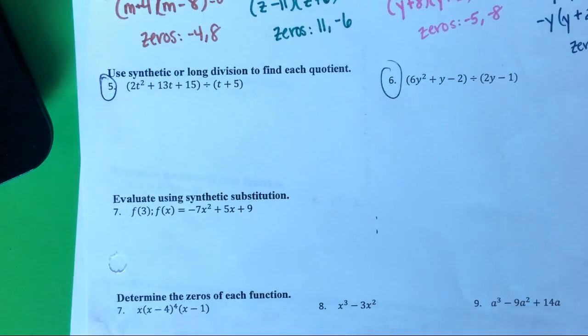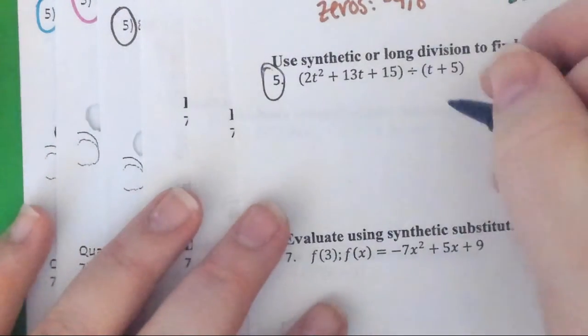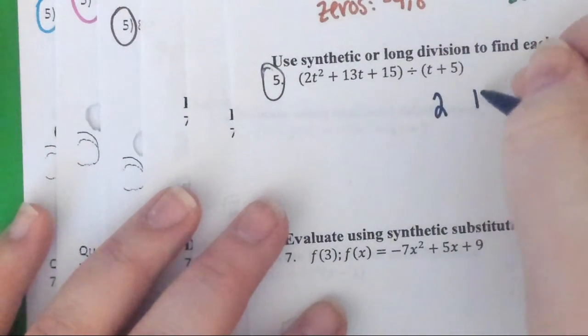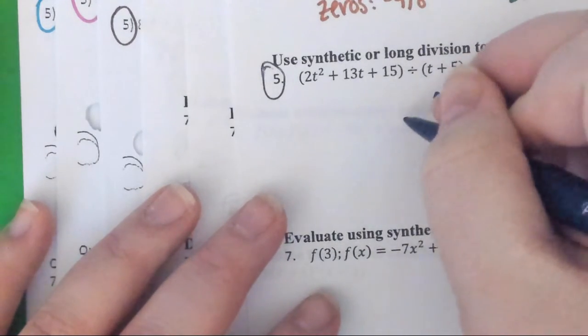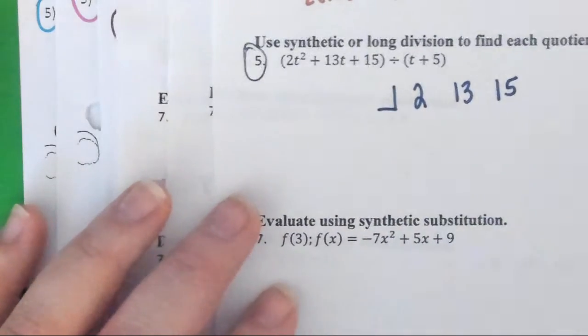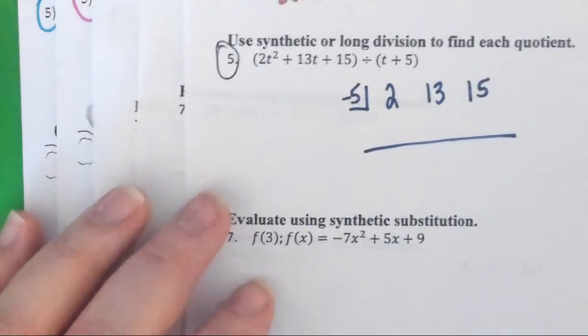Division, if you're trying to get some points, I'm going to give 1 a point for telling me to bring down the 2, the 13, and the 15. He is right. When we're doing synthetic, we just need the ones. But it's going to be the opposite signs. It's going to be -5. So I'm going to give 2 a point as well.